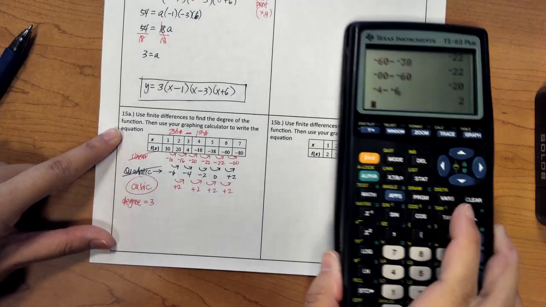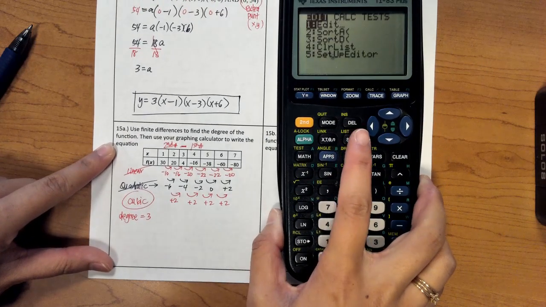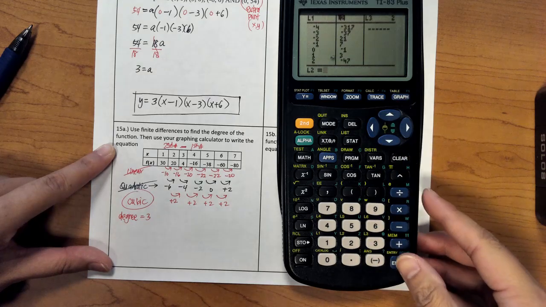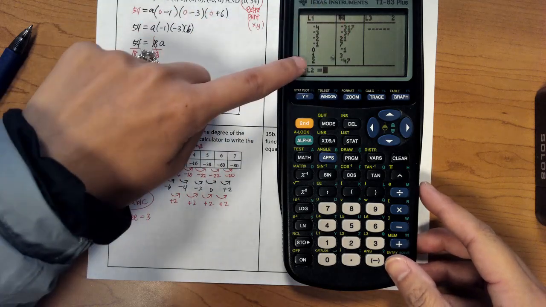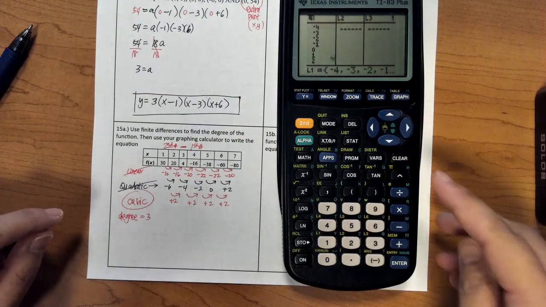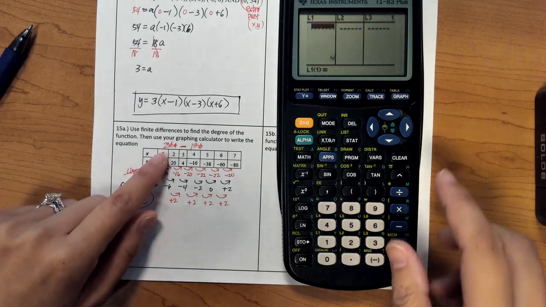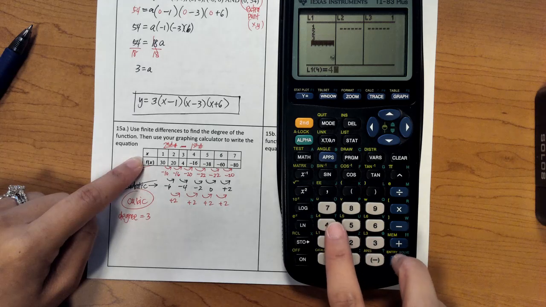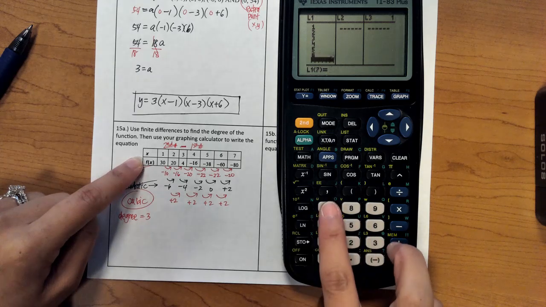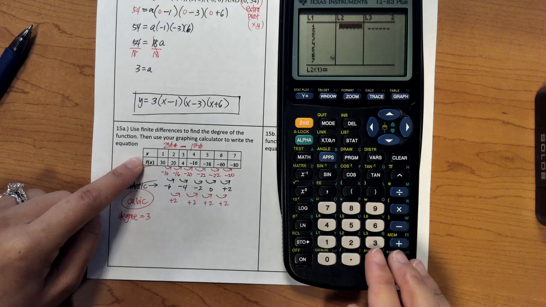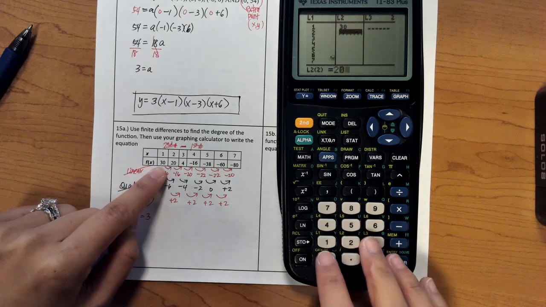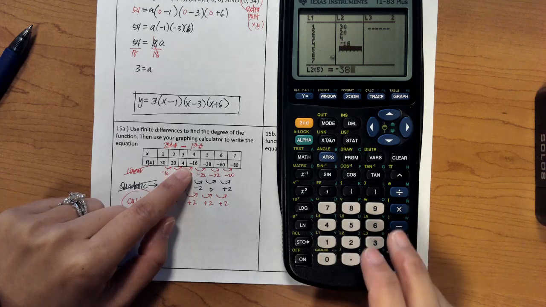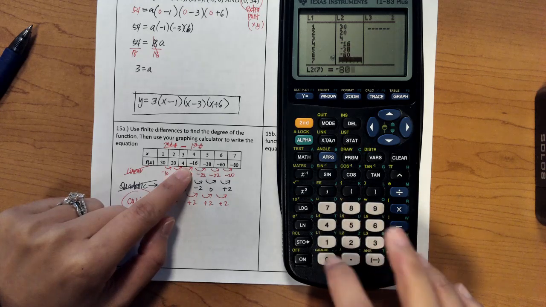Okay, so now we have to go stat, and then edit. And we need to clear our list, not delete. Nothing happened to these numbers because you didn't hit enter. And then go up, clear, and then enter again. So I'm going to put in 1 through 7 for x's. 1, enter, 2, enter, 3, enter, 5, 6, 7. And then I'm going to go over to these numbers. 30, 20, enter, 4, enter, negative 16, negative 38, negative 60, and negative 80.